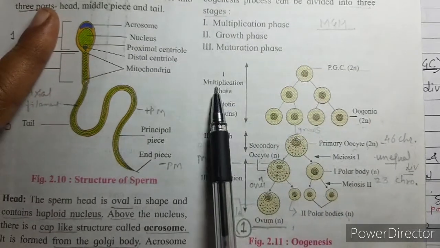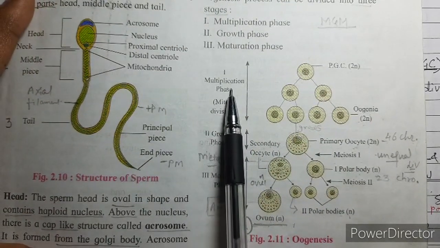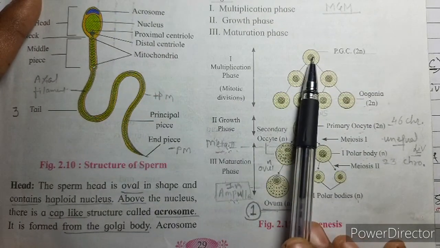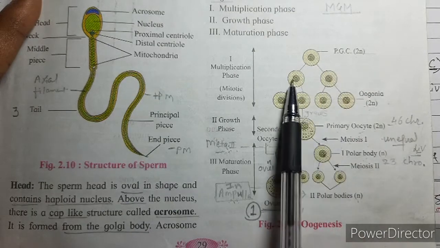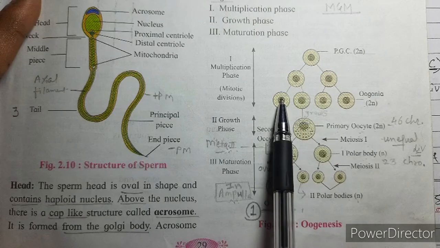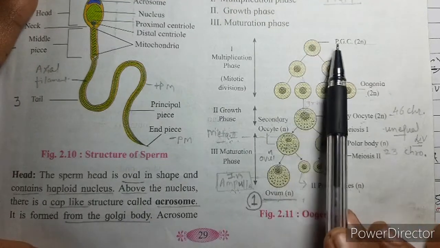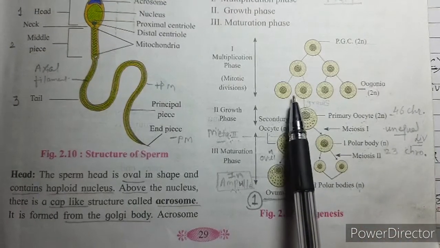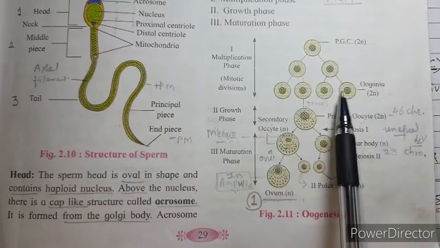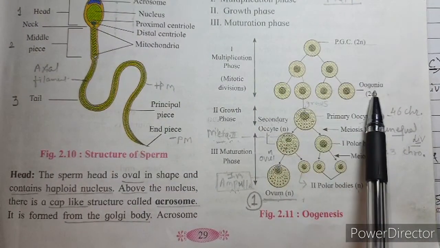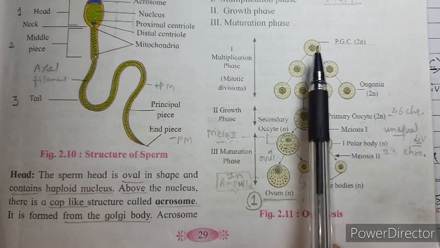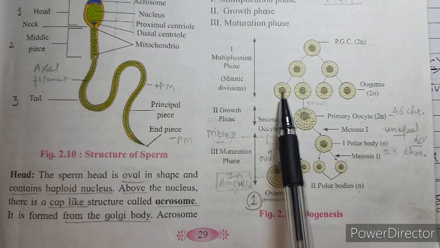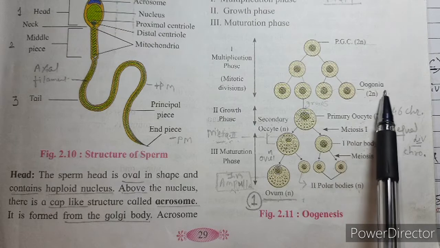They undergo the multiplication phase, which means in this phase they show repeated mitotic divisions. One cell divides mitotically into 2 cells, and these 2 cells again divide mitotically each into 2. So, from one primary germinal cell, by repeated mitotic division, there is formation of 4 new cells called oogonia.